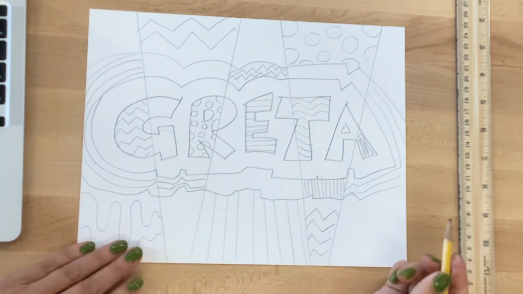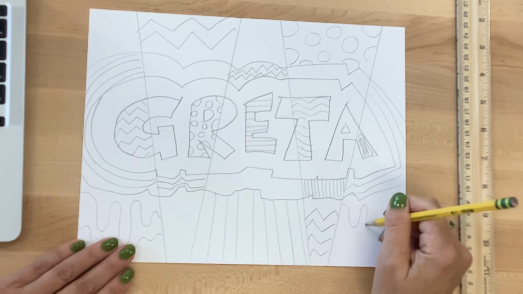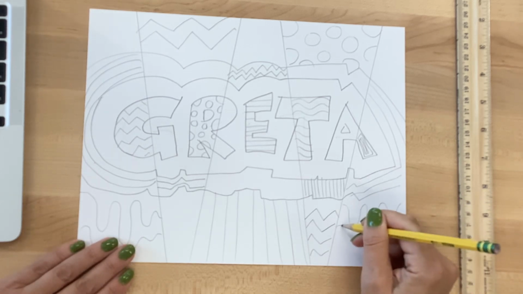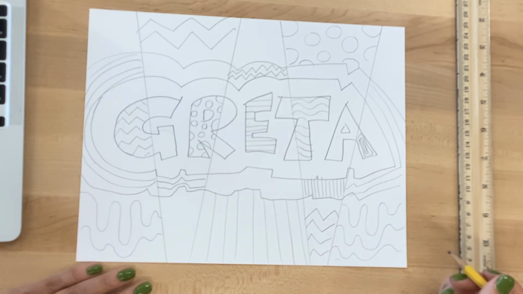Just all kinds of fun patterns everywhere. I got drips. I'm going to pick up this drip again over here because I like the way that looks. I don't know what else. Let me think about this for a sec.